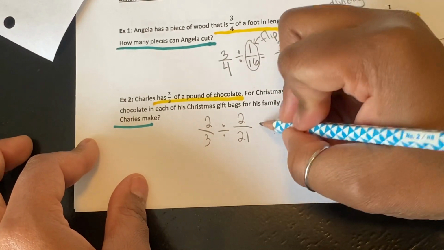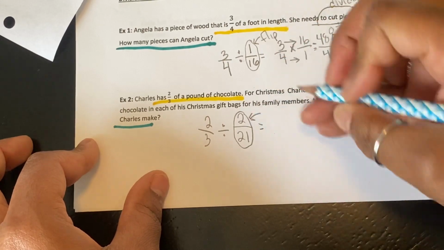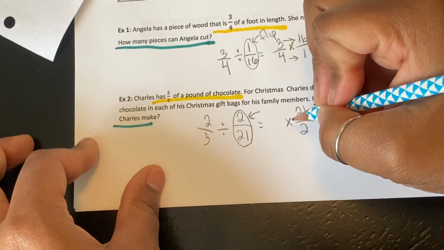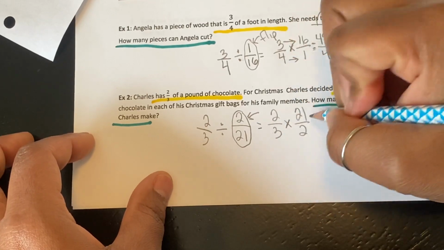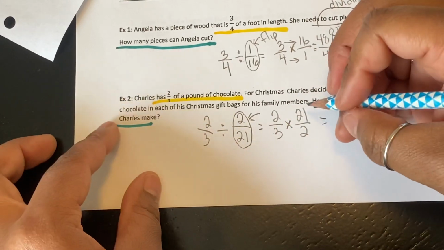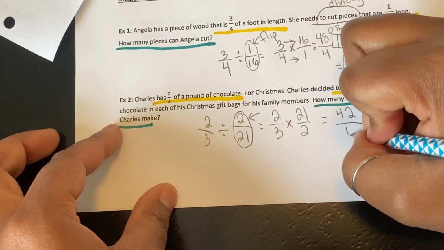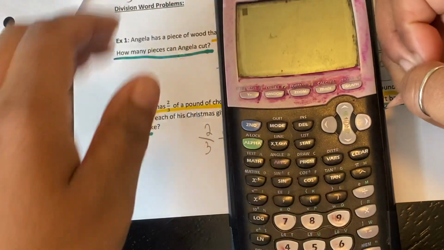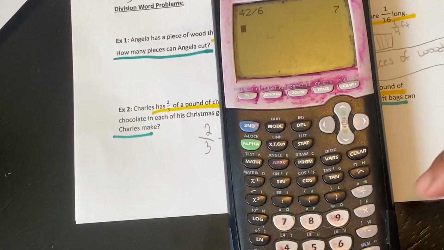Now remember, when you're dividing fractions, you have to flip the second fraction, so it becomes 21/2, and then you have to multiply. Those are our rules of dividing fractions. The first fraction stays the same. You flip the second fraction and multiply. Now we get 2 times 21, which is 42, divided by 3 times 2, which is 6. If you put that in your calculator, 42 divided by 6 is equal to 7.